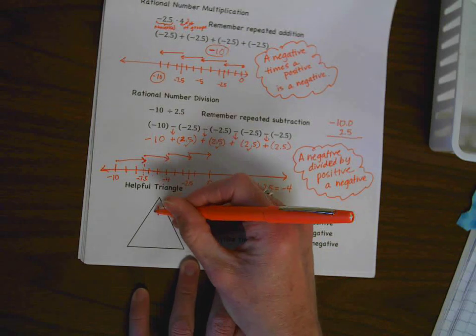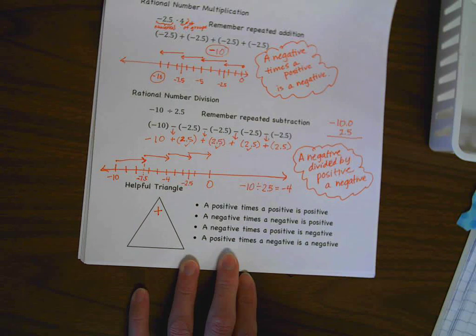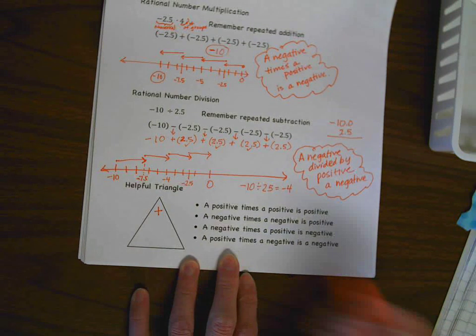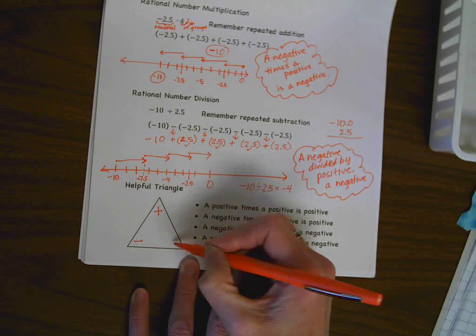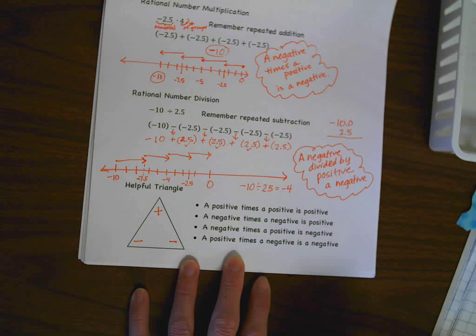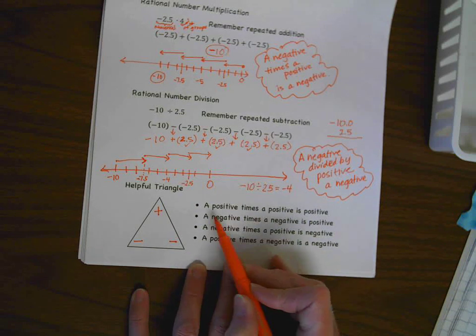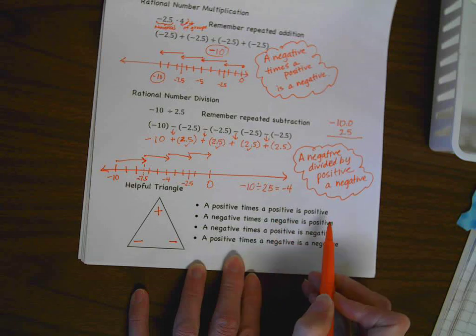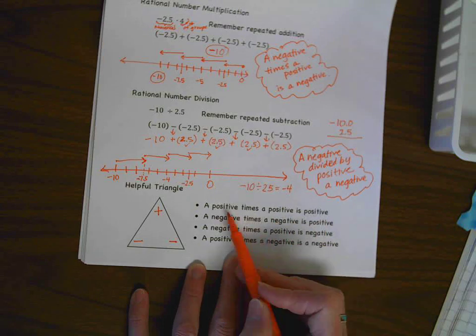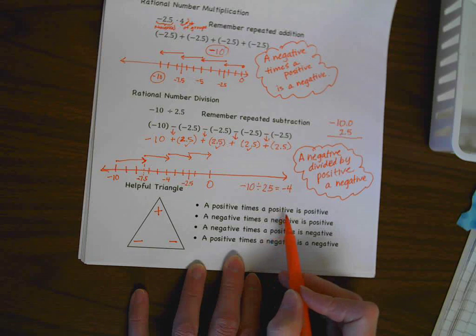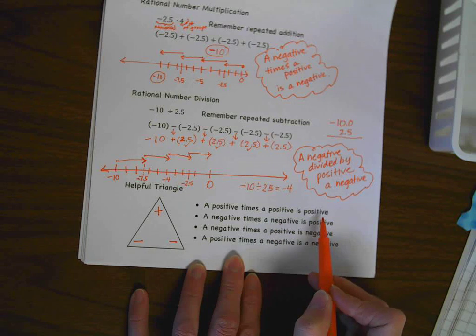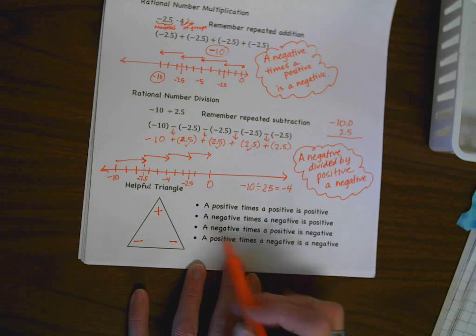What you have to do is put a positive sign in the top of your triangle always. It always has to be positive. And then in the bottom corners, you have to put negative signs, okay? And this is how it's going to help you. We just proved that a positive times a positive is a positive. You've been proving that since you were in second grade. A positive number times another positive number gives you a positive number as the answer. So 2 times 5 equals 10.